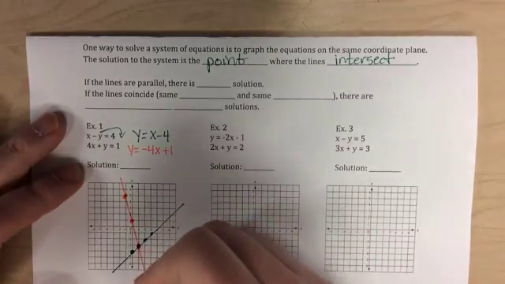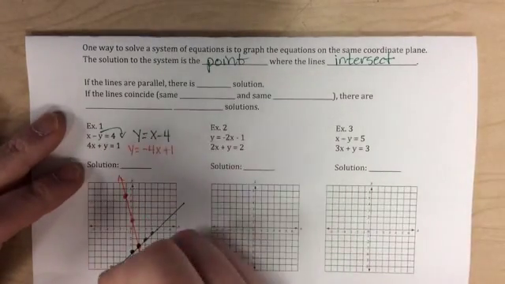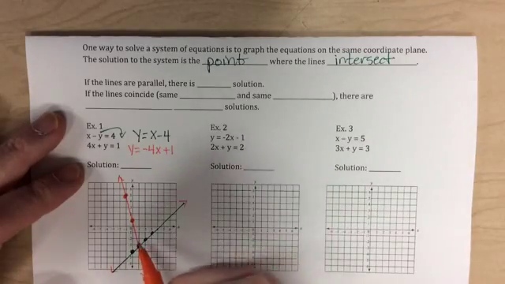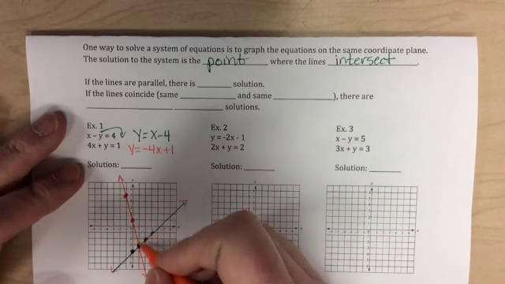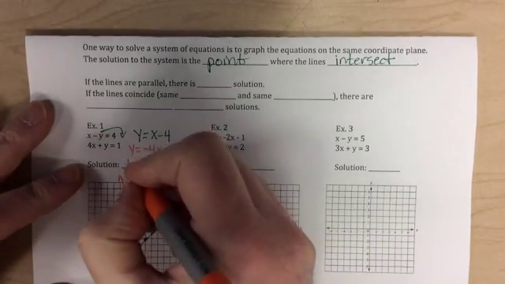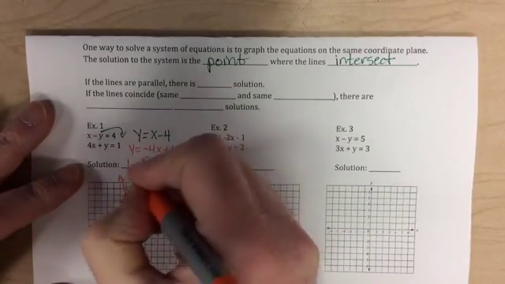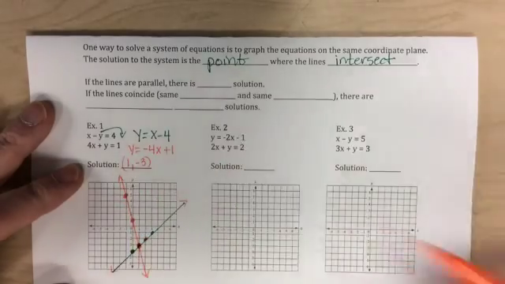And the point where they intersect, ooh, I forgot my arrows. The point where they intersect is the solution. And this point would be 1, comma, negative 3. 1, negative 3. And that is the point where they cross.